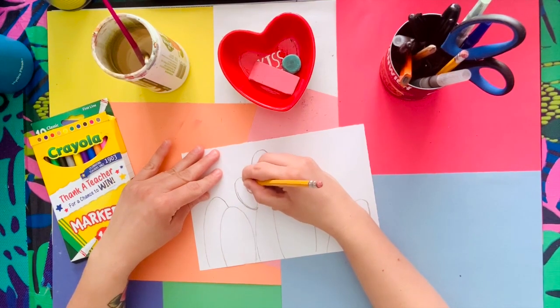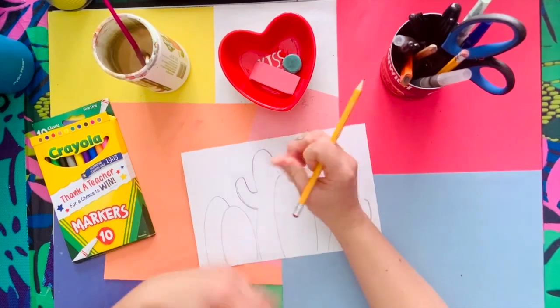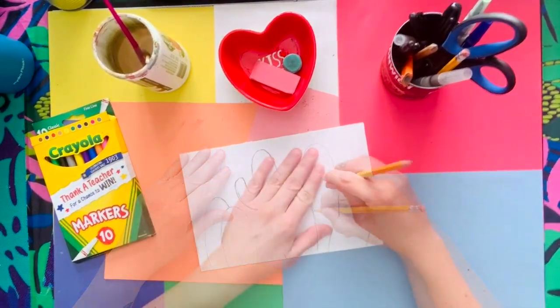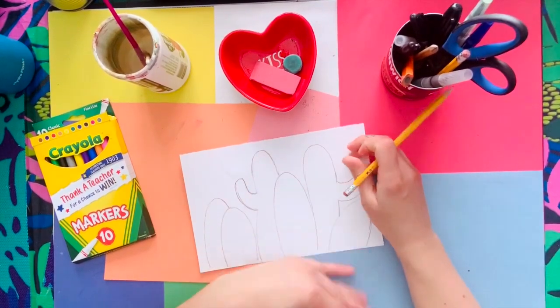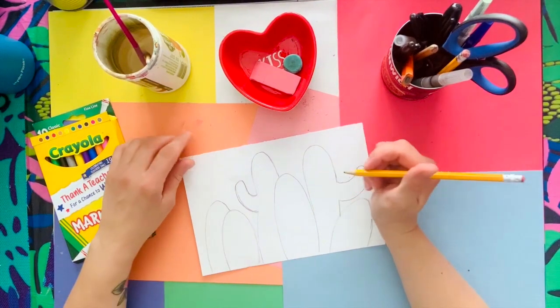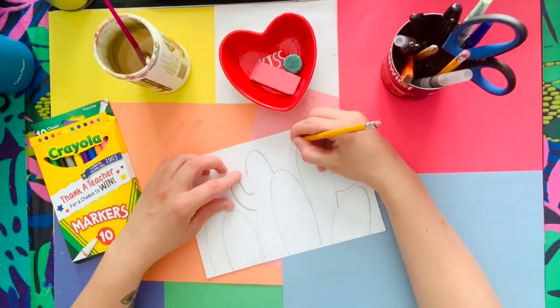Some cacti even have little arms, so I'm going to add that one to this one. Kind of give them some cool character. Some cacti have these flower-looking tiaras on top of them. They're usually different varieties of pinks and even yellow, so I'm going to add some of them to here.